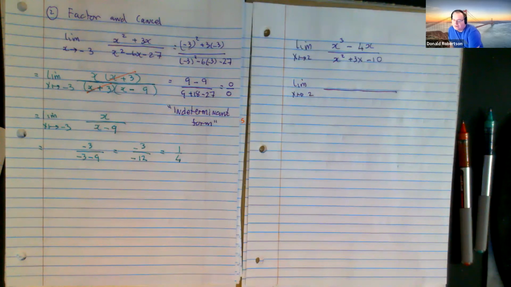I'll take any volunteer that feels comfortable enough to factor either the top or the bottom, whichever one you want. Tell me one of them, what the factors would be.